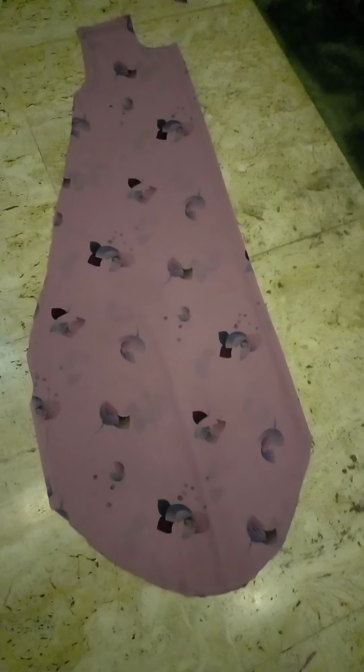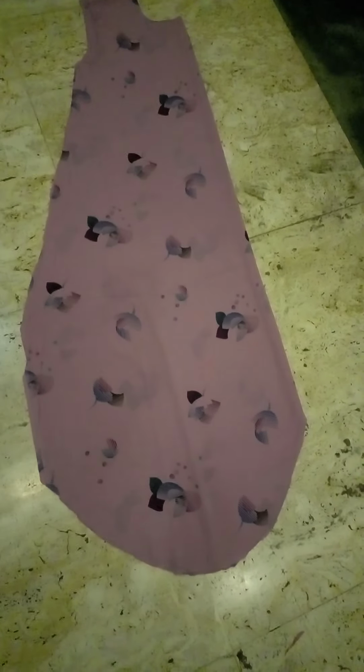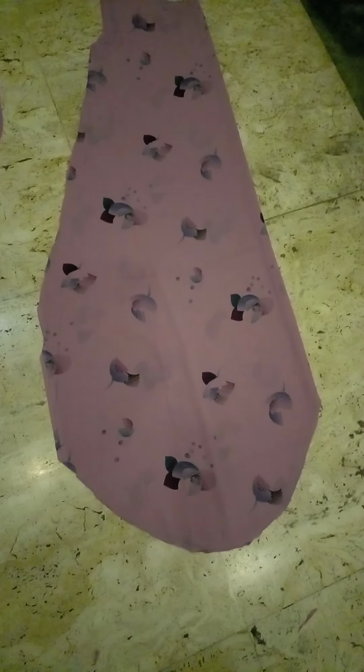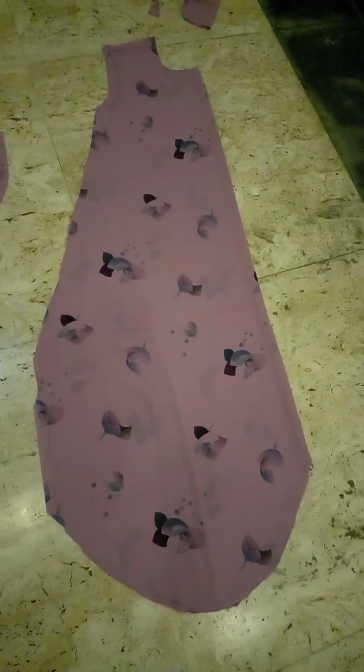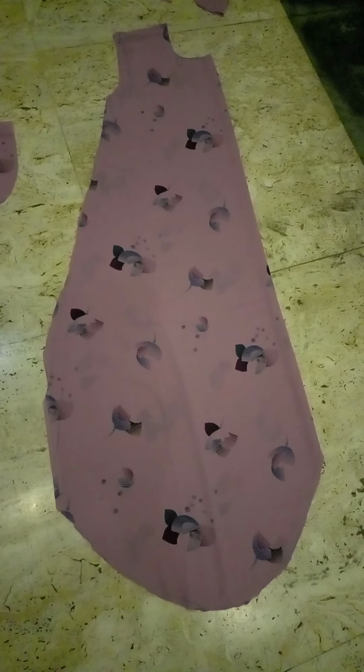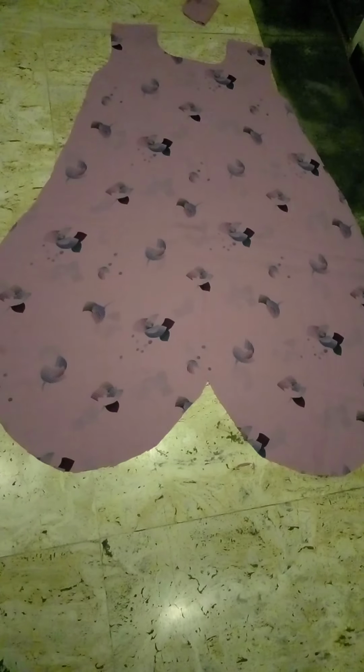So I'll go ahead and shape it down. Right there, it's looking like a leaf. It's so funny. I'm going to open it up and see. You will all see the final look. See what it's looking like? It's almost like an overall.